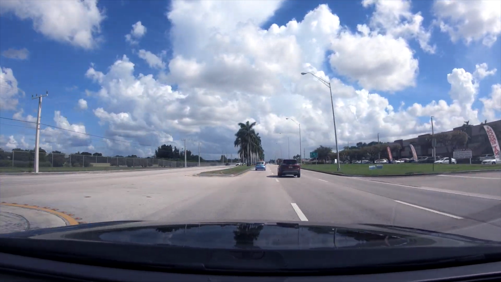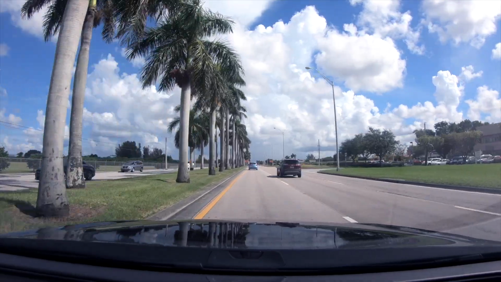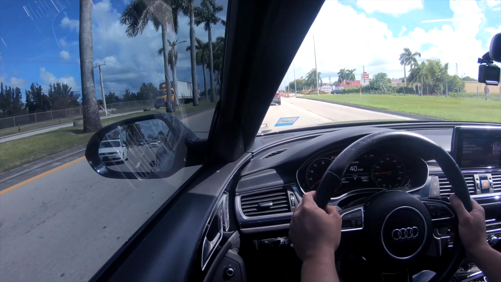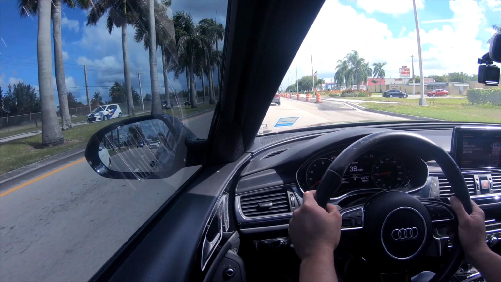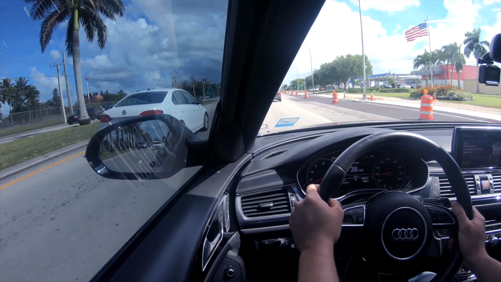New drivers get anxious and they want to change lanes as soon as they turn the signal. And remember, take your time because you are new drivers. While doing this maneuver, you need to take your time. After your signal, it's out there.